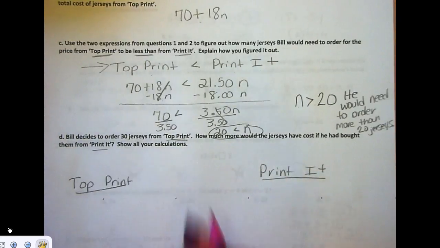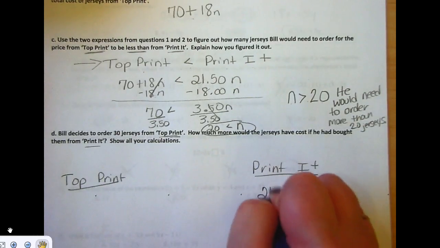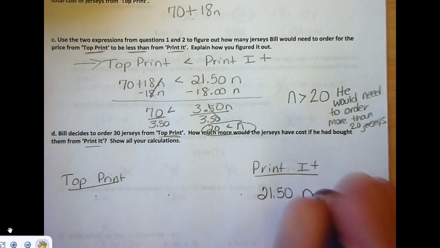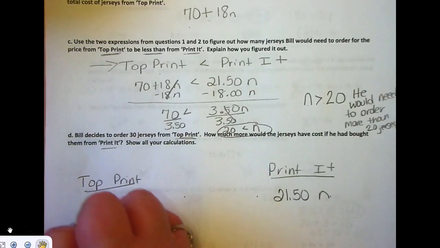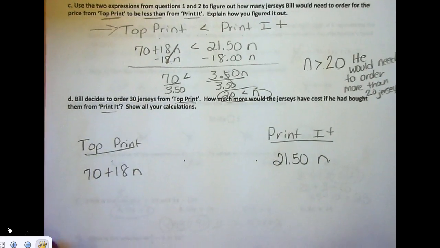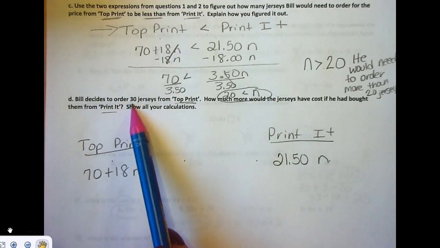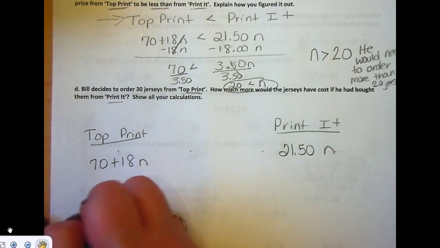Print It is $21.50 times n, and Top Print is 70 plus 18n. That's the equation I use for both. He is going to order 30, so let's figure out the cost for both.